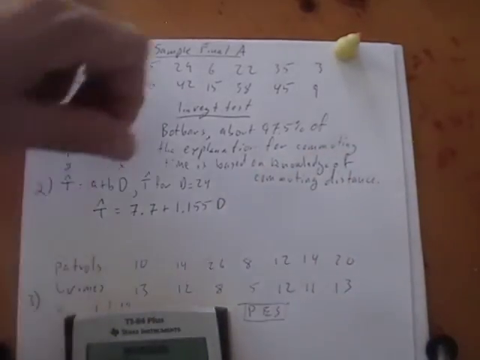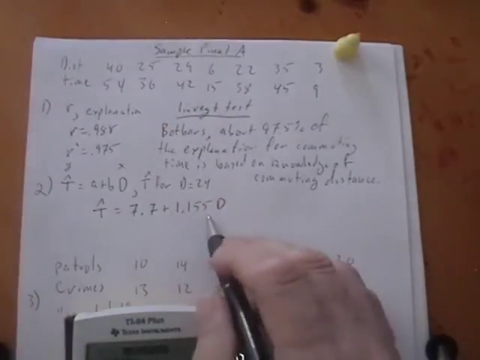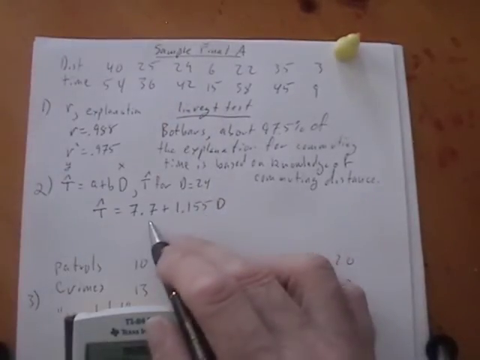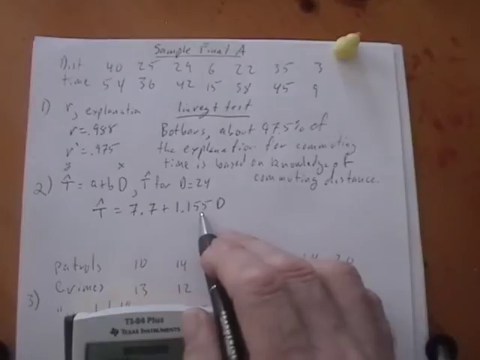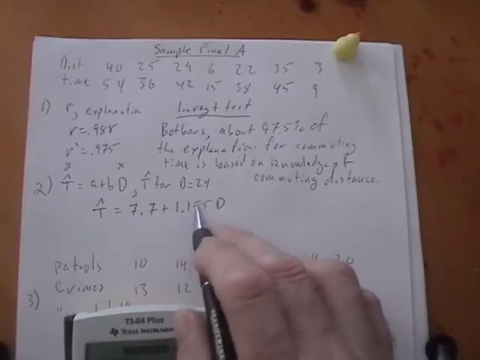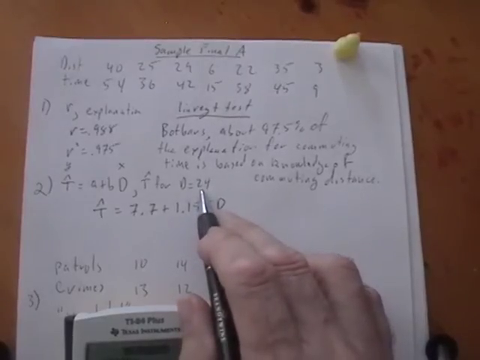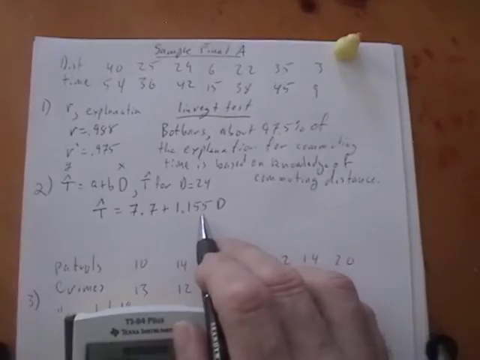Now you'll notice that I put more decimal places here than here. That's because I'm about to multiply this number by 24, making any error 24 times as big.